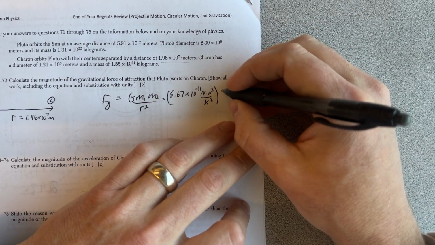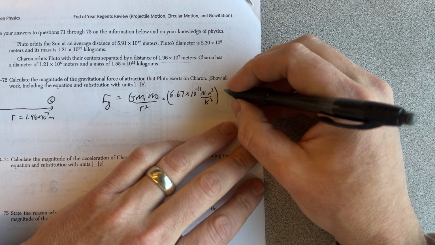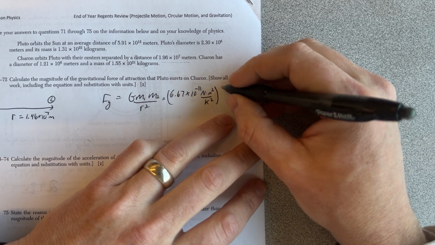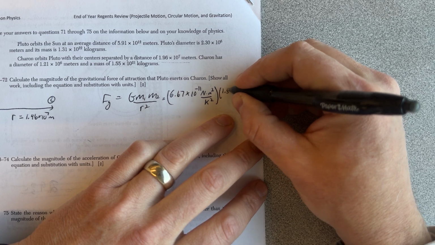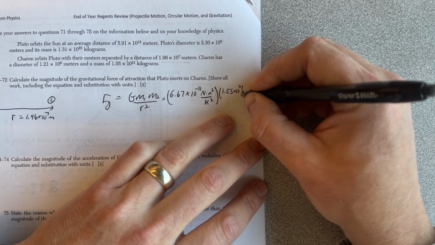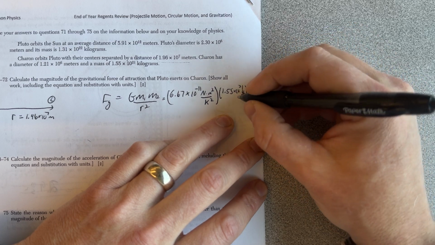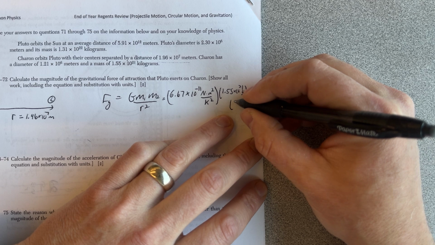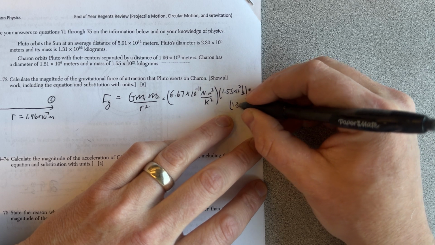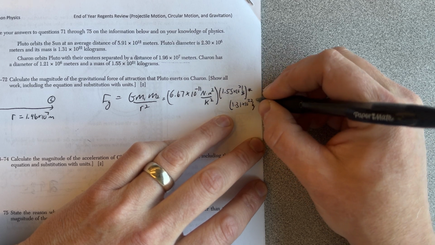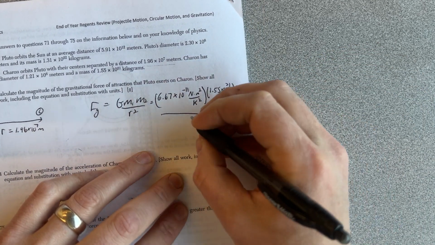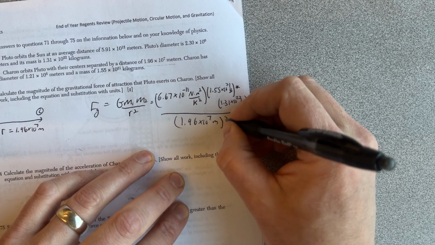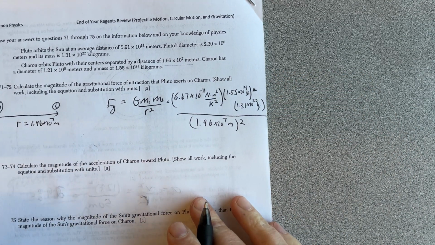I haven't left myself enough room here. Oh well. So I need the mass of Pluto and the mass of Charon, which are in two different paragraphs there. So let's put the 1.55 times 10 to the 21 kilograms. And this is not enough room, so I'm going to do something really ugly and put it down here. Pluto's mass is 1.31 times 10 to the 22nd kilograms. And that's all over the distance between them squared, which is 1.96 times 10 to the 7th meters, and that whole thing's squared. Really annoying, lots of writing.